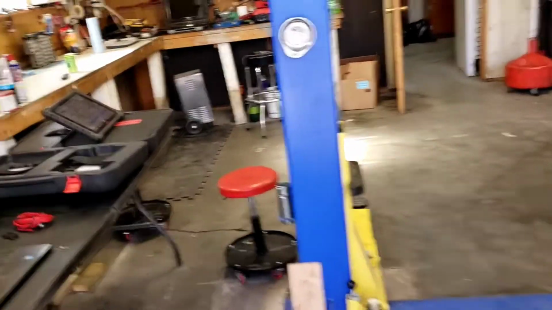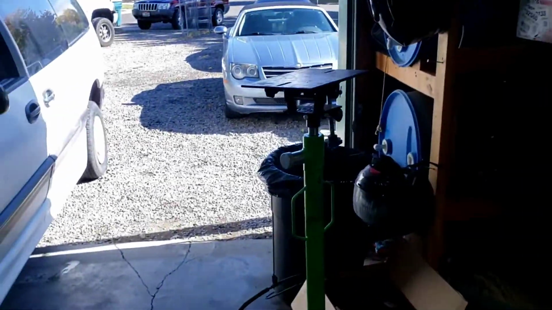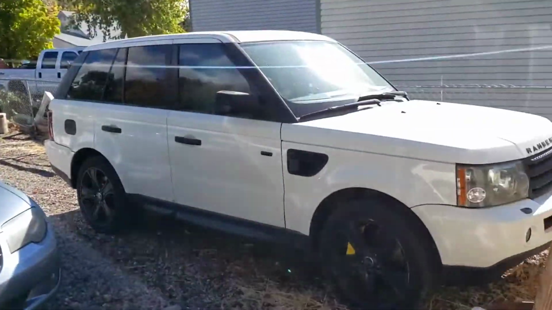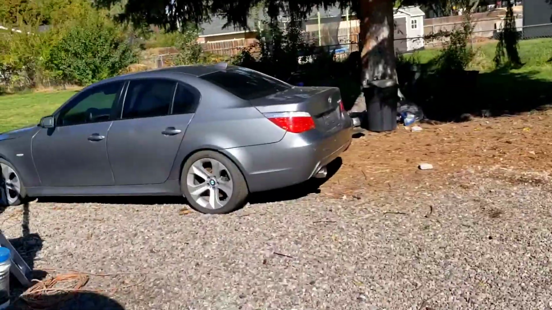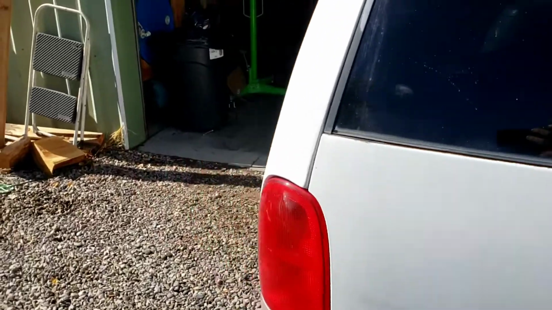So I already scanned it once about a week ago. I've been so busy, I haven't had a chance to work on all these cars out here still. Gotta do this van, this Crossfire, this Range Rover, Camaro, Dodge Diesel, a BMW, an Altima. So this is actually Steve's shop. So we've been pretty swamped.